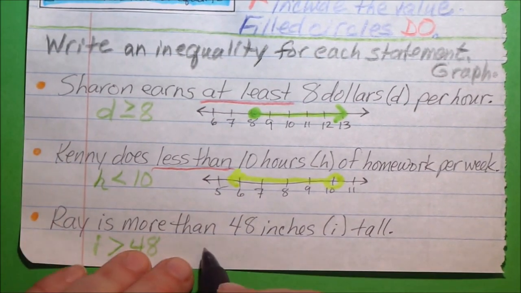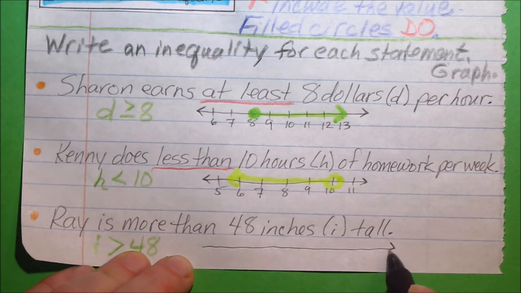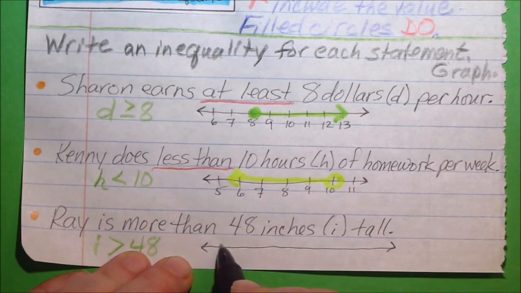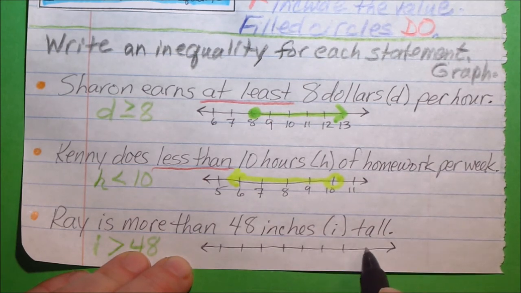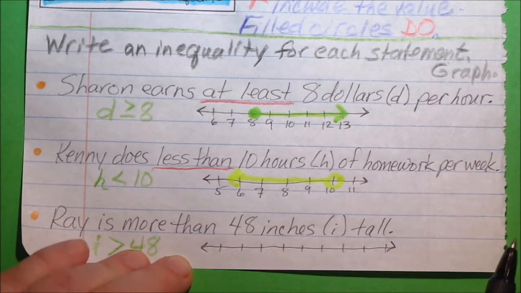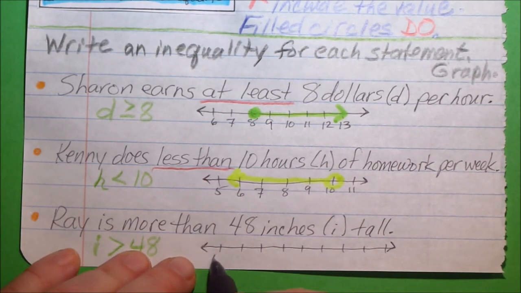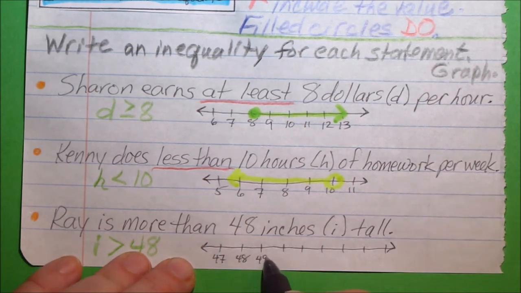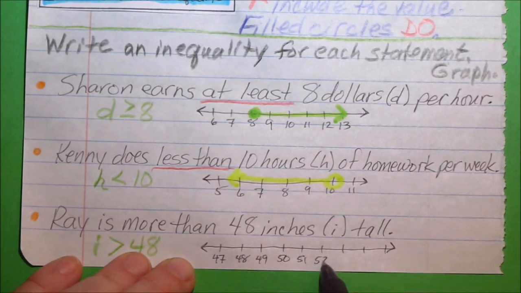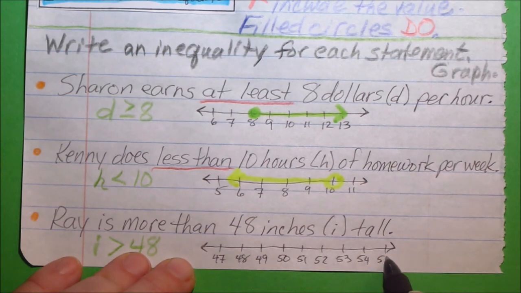Boy, I can just barely fit my notes on this one, huh? So if it's going to be greater than 48, then my arrow is going to be going to the right. So I'm going to put 47 here and 48, 49, 50, 51, 52, 53, 54, and 55.